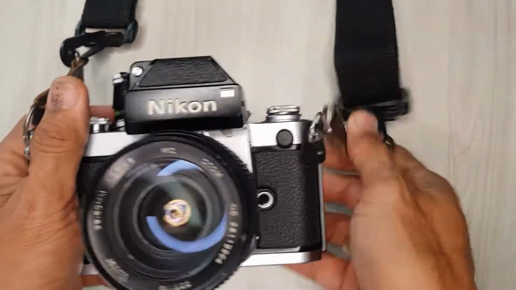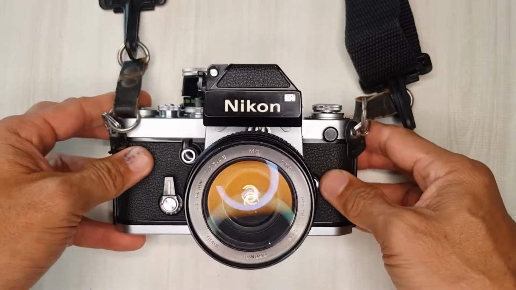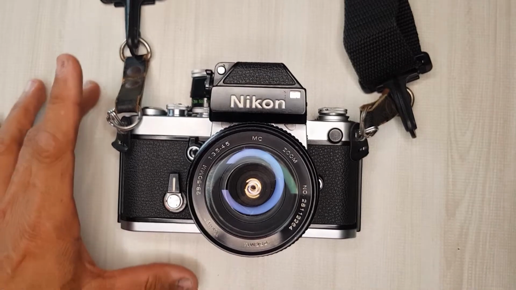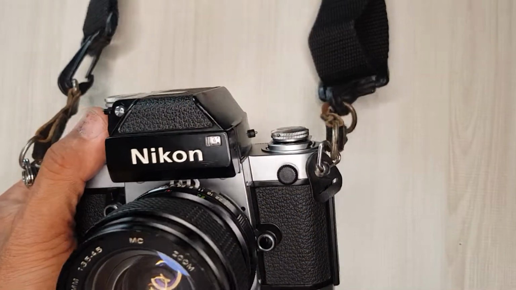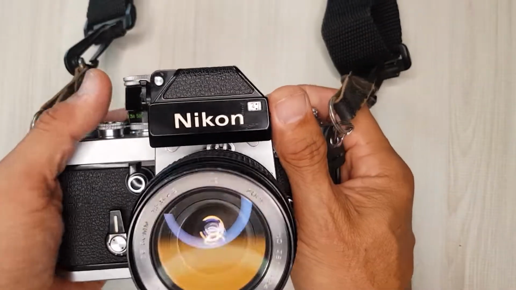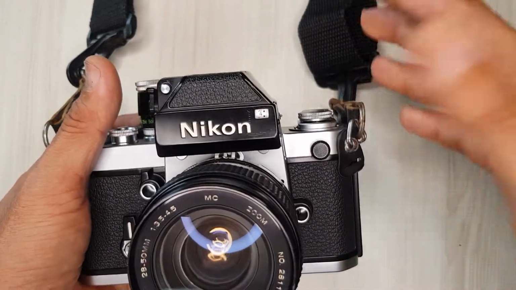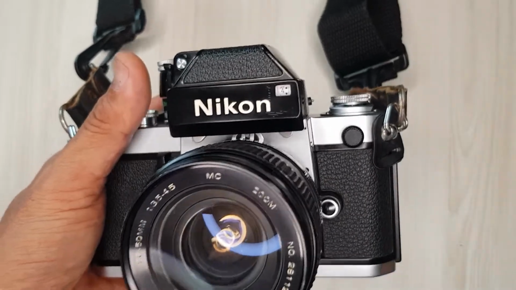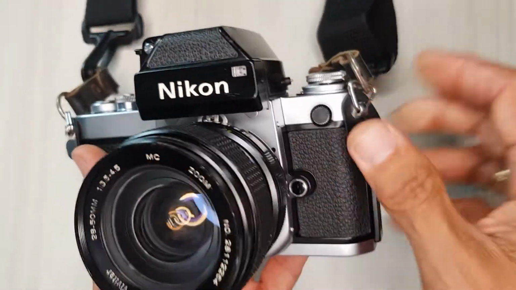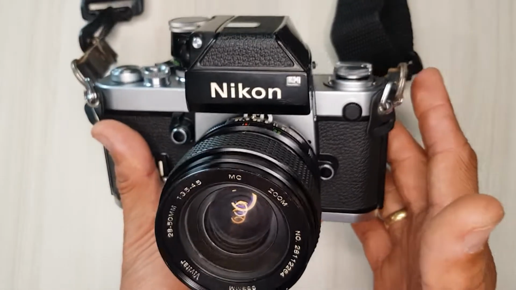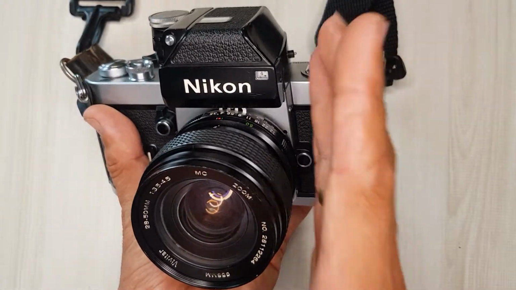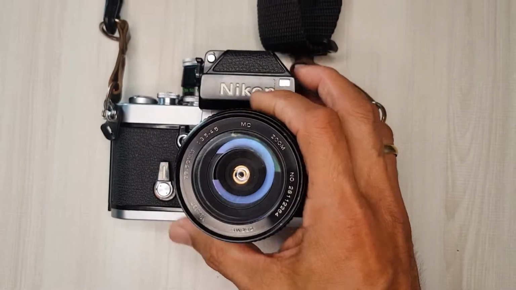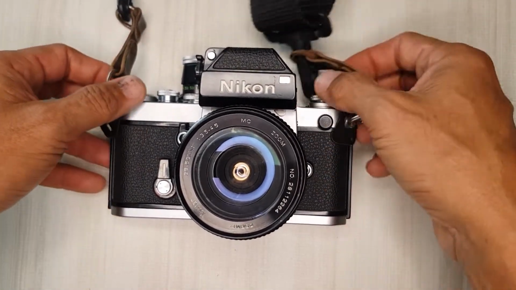Okay, now a brief history of this Nikon F2. This one replaced the Nikon F. It was introduced in 1959 by the Japanese company, and that one was used by the US NASA. That Nikon F was manufactured by Nikon up to the early 70s, and in 1971 this one was introduced. This was produced until 1980. Okay, and this is one of those iconic SLR cameras of all time.